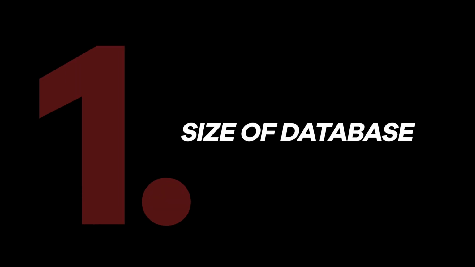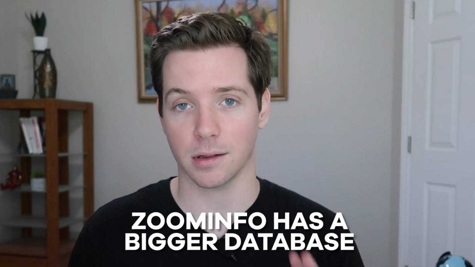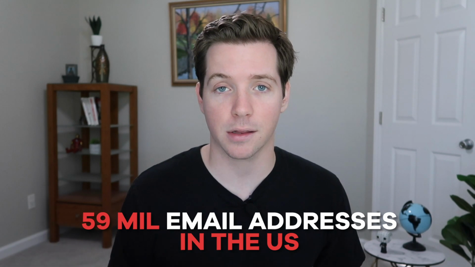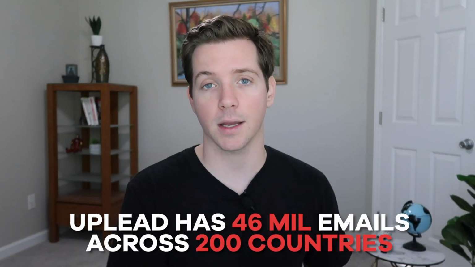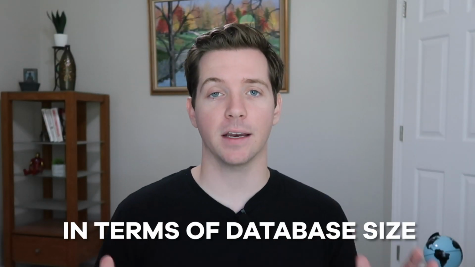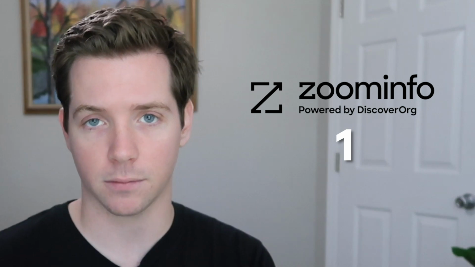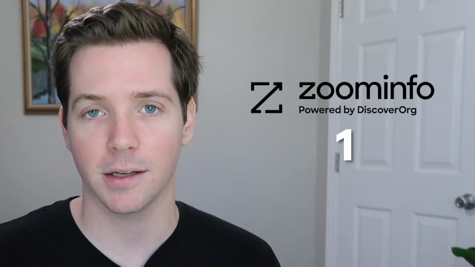While none of these companies can offer a comprehensive database, and that's why there's so many of them, ZoomInfo is doing very good when it comes to the size of their database. They have 59 million email addresses in the United States and 113 million around the globe. UpLead, on the other hand, has 46 million contacts around the globe. So when it comes to database size, if you were just looking at the numbers, you'd say ZoomInfo wins. So I would say database size, ZoomInfo, 100%, because it's double the size. Literally, you cannot compare these two in terms of size.